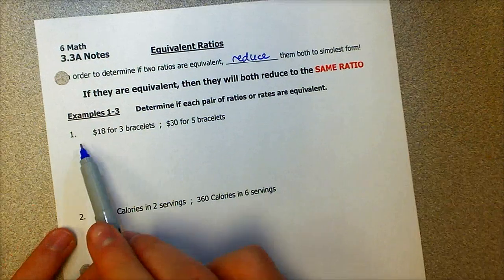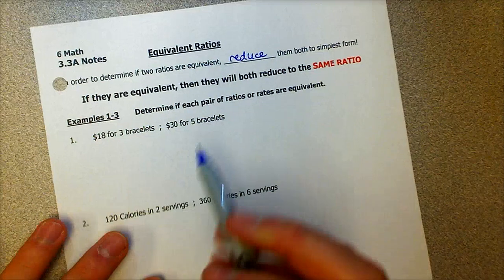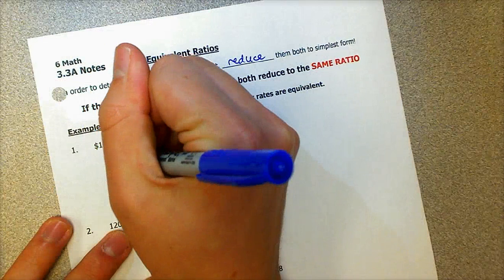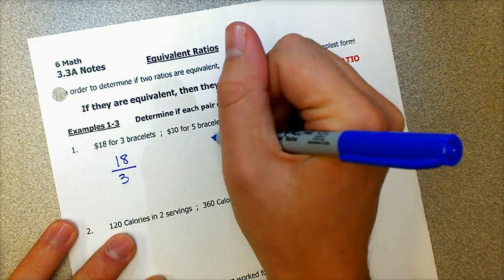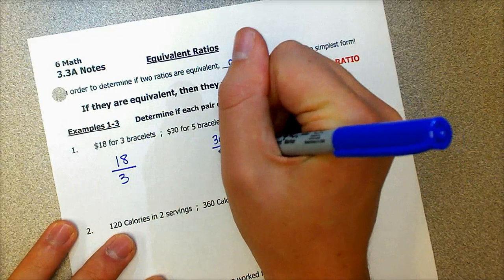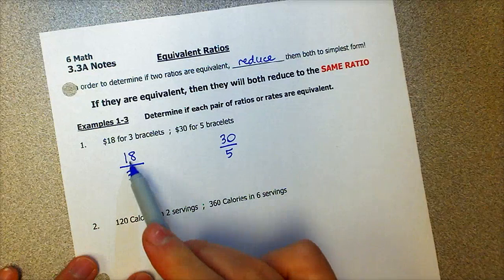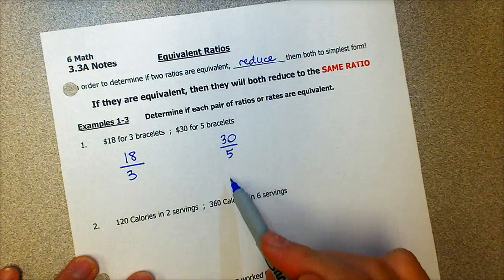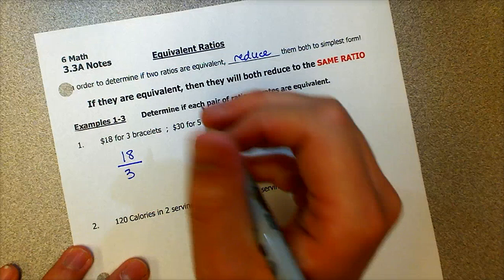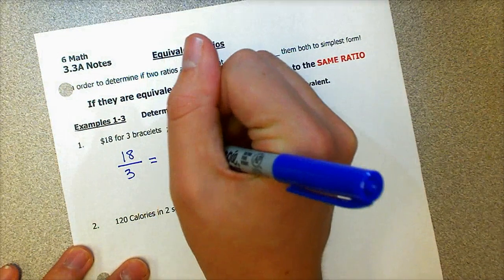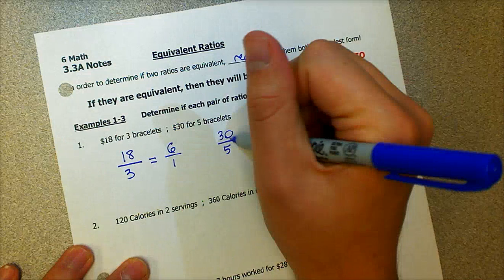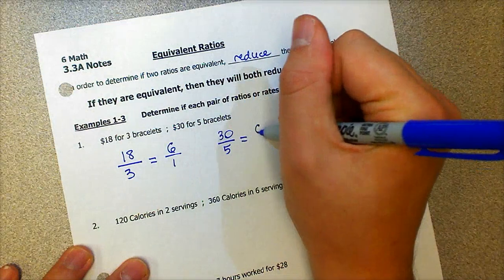So in this first example, we have $18 for 3 bracelets, and we have $30 for 5 bracelets. So both of these ratios would be 18 to 3 and 30 to 5. When I try to reduce each of these ratios, 18 over 3 reduces to 6 to 1, and then 30 to 5 also reduces to 6 to 1.